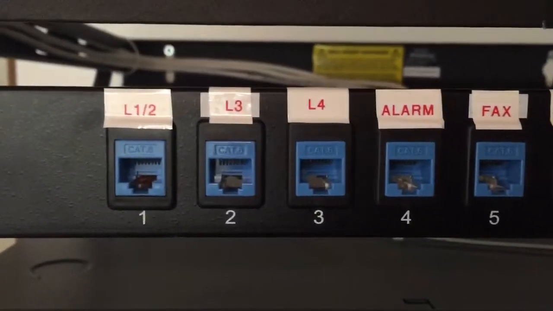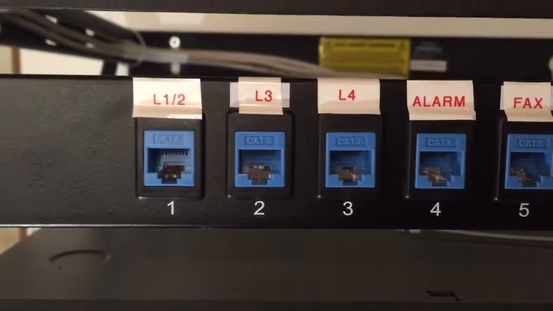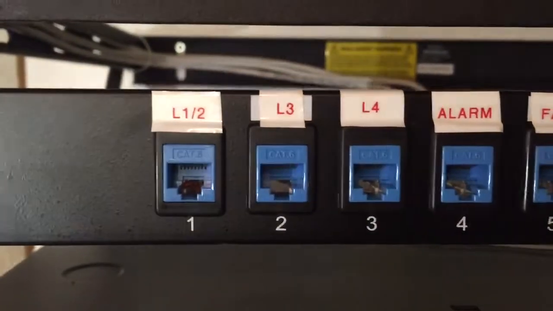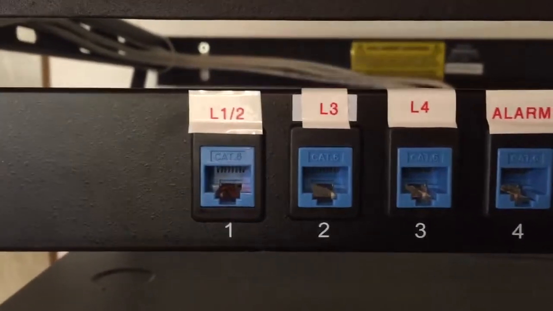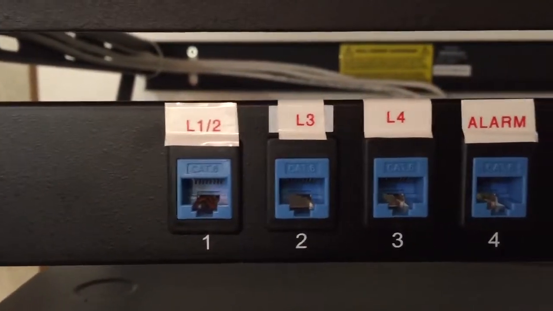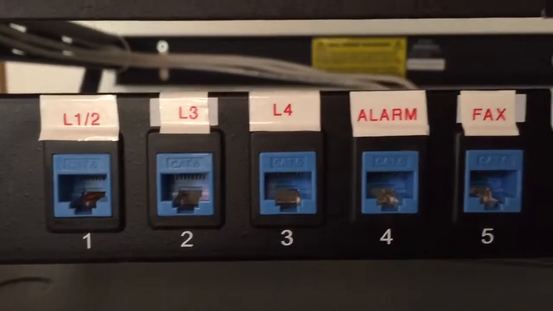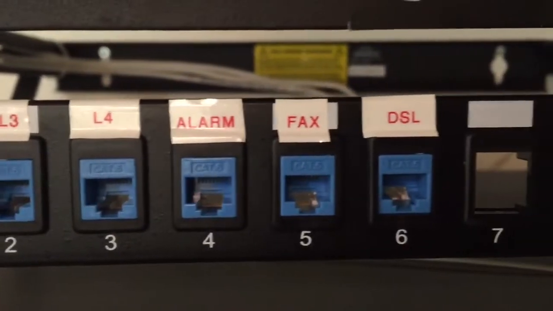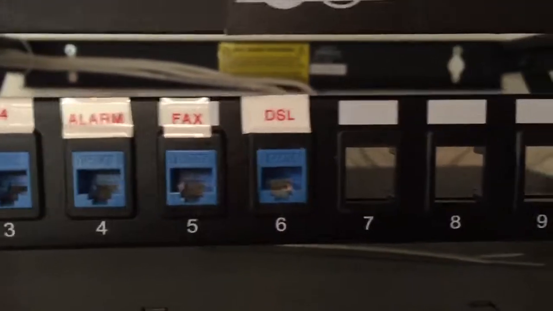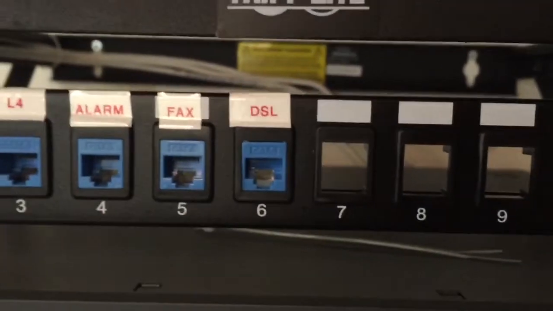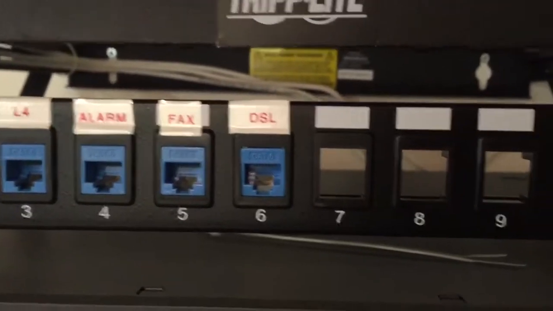For this particular installation, line 3 is a single pair wired to the back of this keystone using the blue section, the blue-white cable. Line 4, same. Alarm, same. Fax, same. DSL, same. For DSL, most of the time, the LEC will install a surface mount box somewhere near the 66 block.